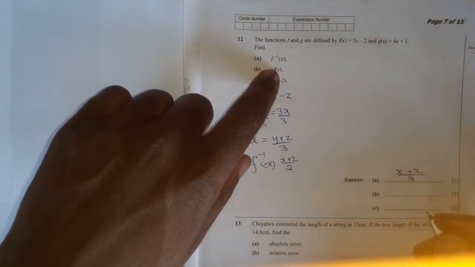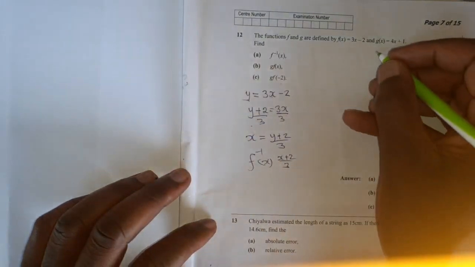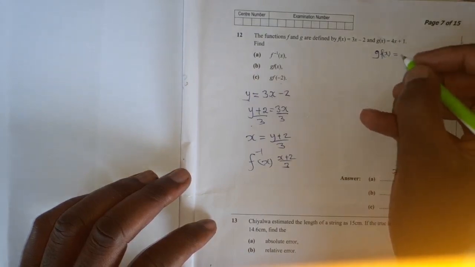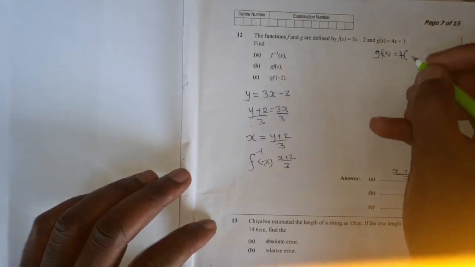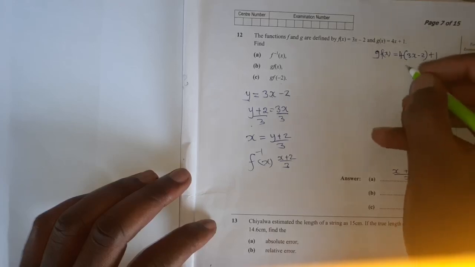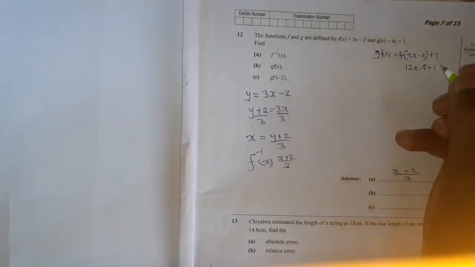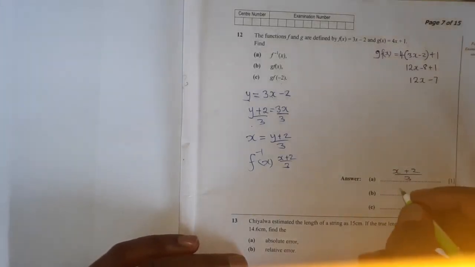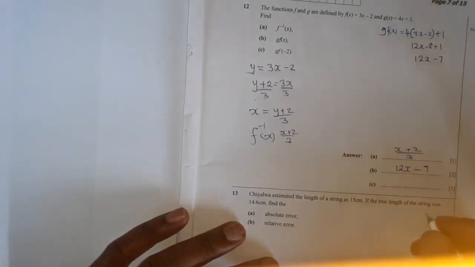g of f. So this is a composite function. So we need to make sure that in g, g of f is equal to, in g is 4, then here where there is x, we put what? f, which is 3x minus 2 close, then plus 1. So this is going to give us 12x minus 8 plus 1. Then this is going to give us 12x minus 7 when you simplify this. So here we're going to have 12x minus 7. All right.